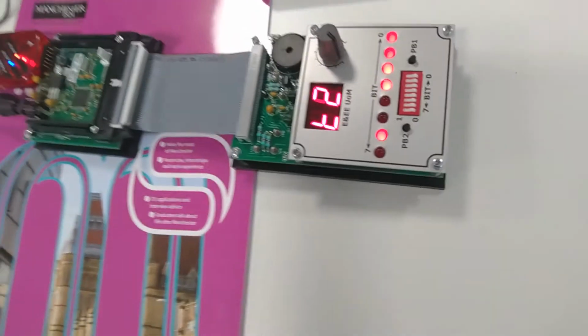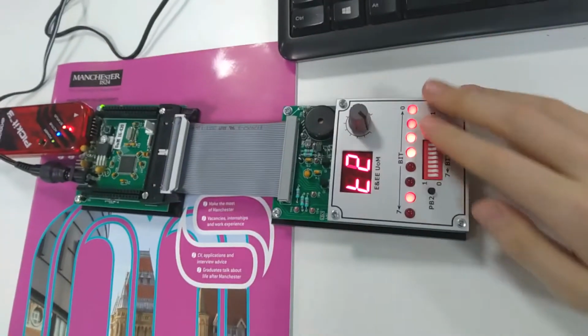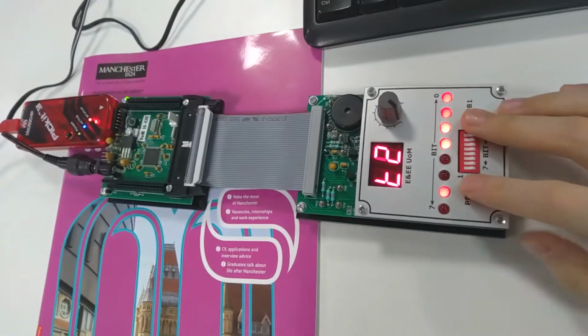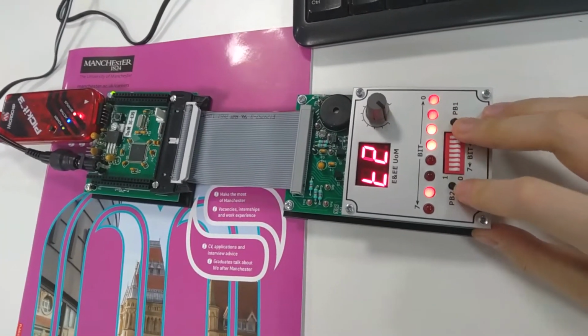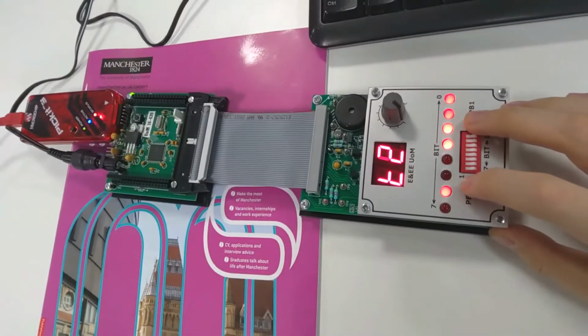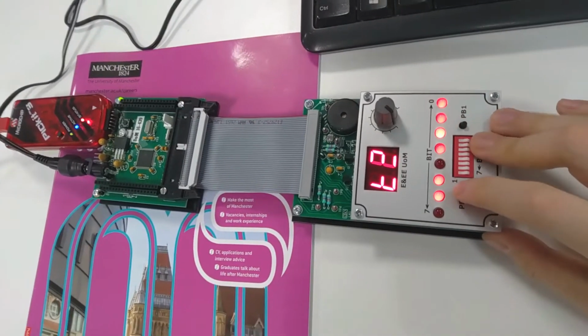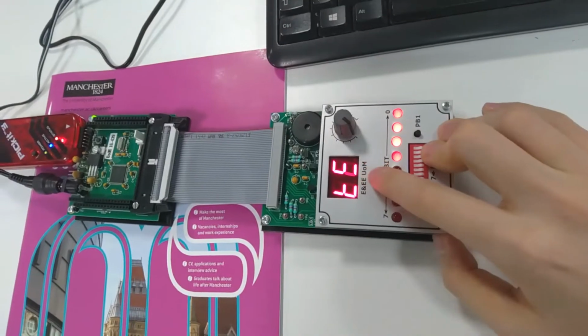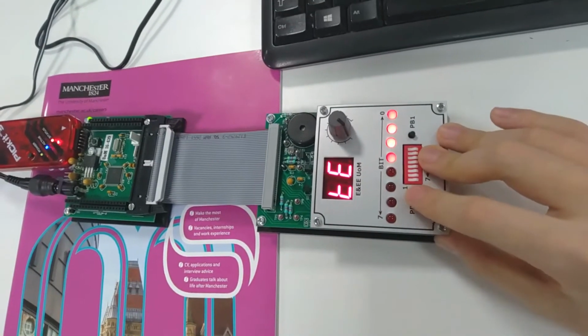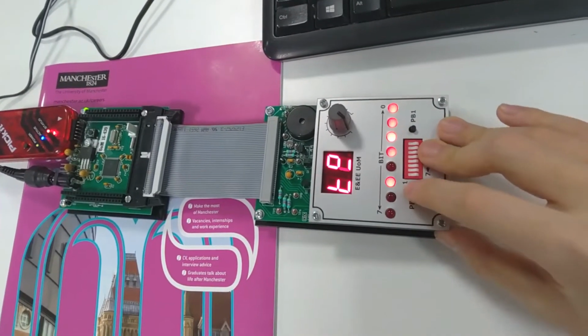And when I was doing the test, I found that even though it was perfect when originally built, there were bugs. For example, one of the 7-segment LEDs, which you see there on the right, is not illuminating correctly.